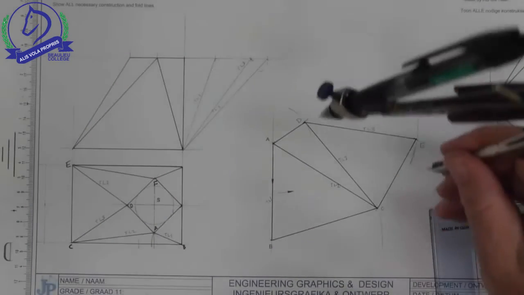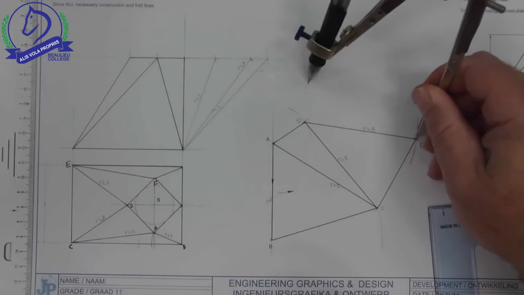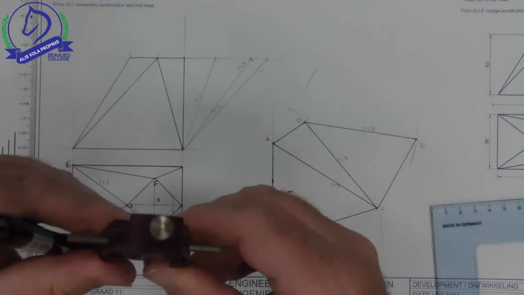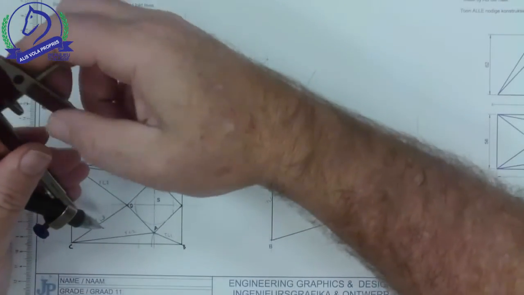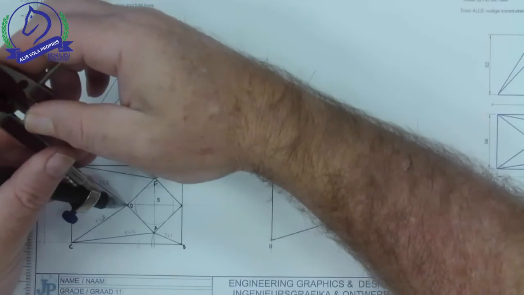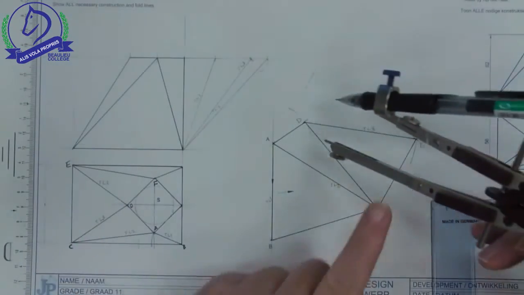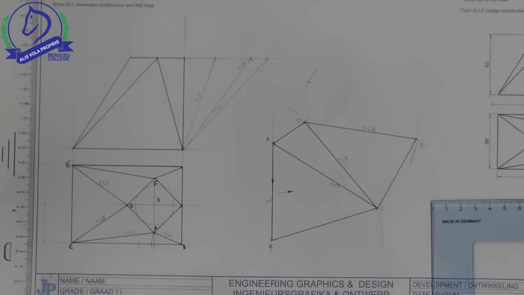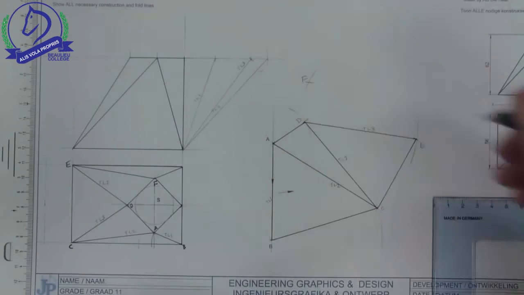So from point E there's my measurement, and here is my measurement from point D, where they intersect gives me point F, and I can now join up those points.